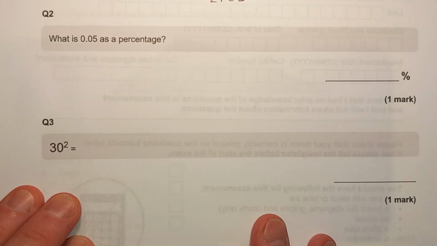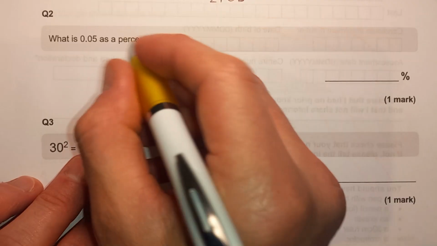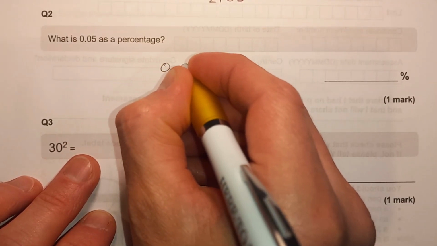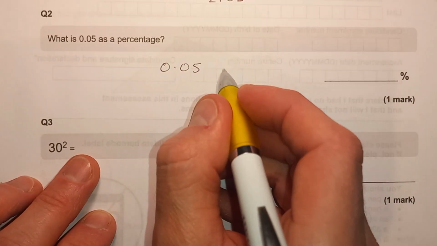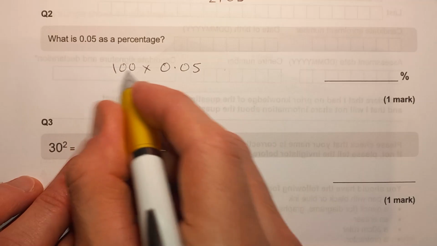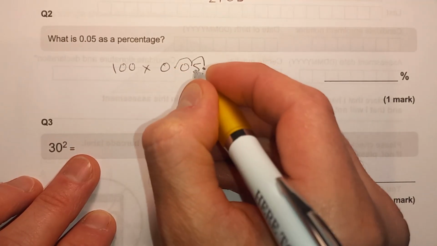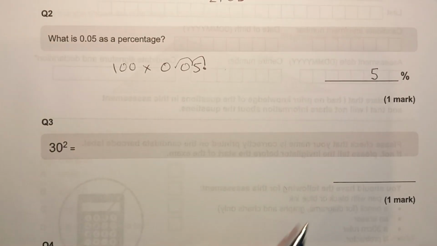Question 2. What is 0.05 as a percentage? Because if we want to turn it into a percentage, we need to multiply it by 100. So we've got 0.05. Multiplying it, we're going to be moving the decimal point to the right. Multiplying by 100 means 2 zeros, so we move the decimal point once, twice. So we end up with just 5%.